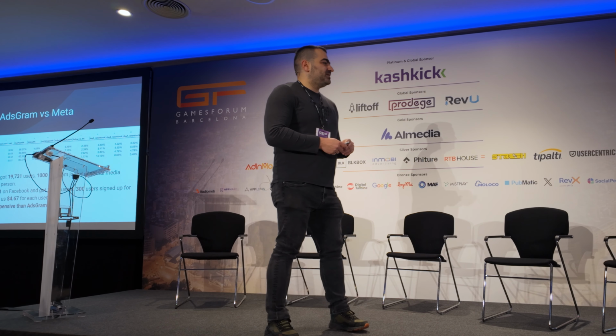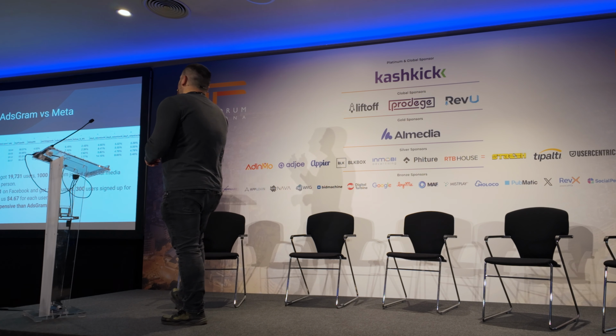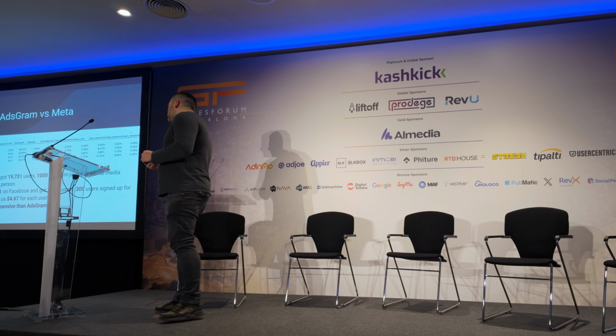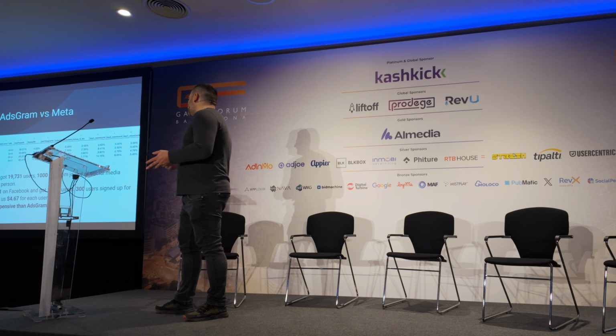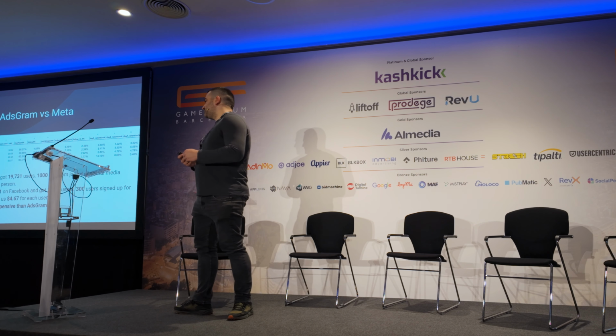So on AdsGram, you can see, okay, the cost per click is low. We get a lot of users, but the conversion rate is not that great. But if you calculate how much it actually costs per person that joins all of the stuff, mini game, Telegram channel, YouTube channel, etc., it's actually 0.9 per person.